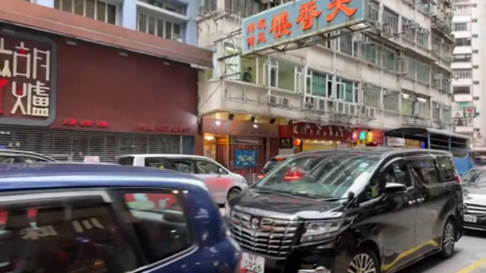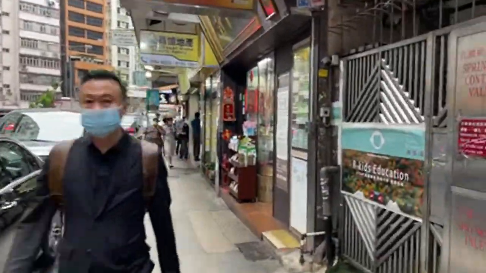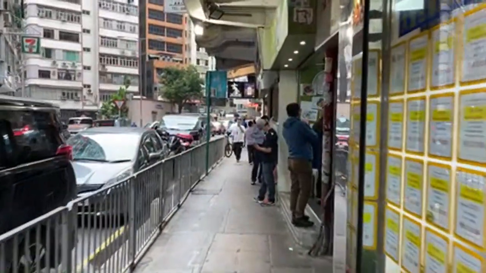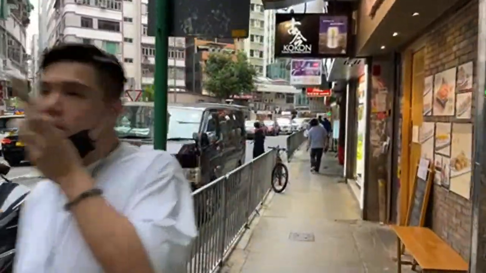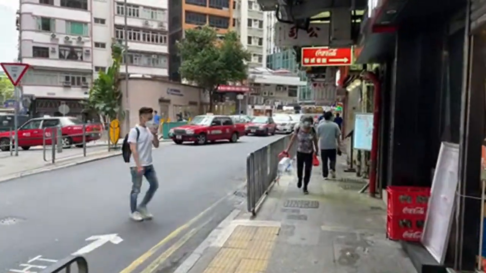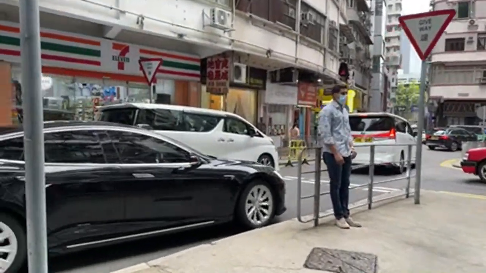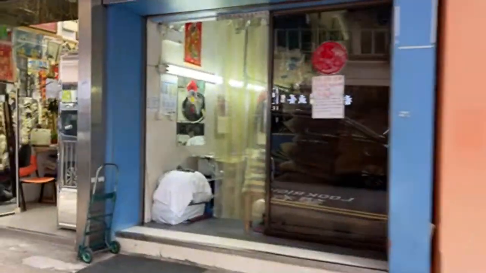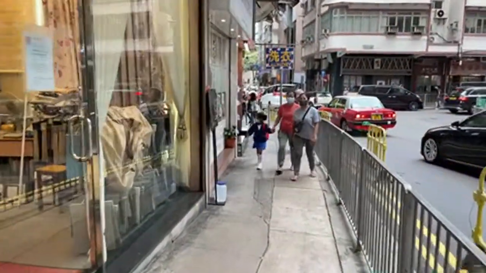So, as I said, Little Korea, lots of Korean restaurants and wedding shops. And there is, if I can remember where it is, there it is. One of my favourite shops, although I'm exaggerating a little bit. Just here on this corner. I have eaten here.